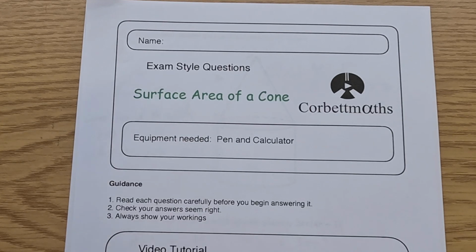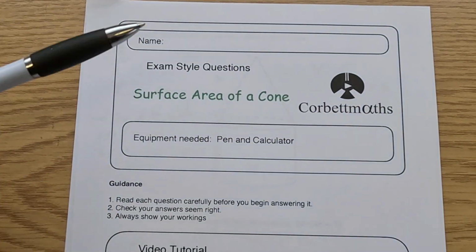So in this video, we've gone through the video solutions of the Corbettmaths Practice Questions on the surface area of a cone.